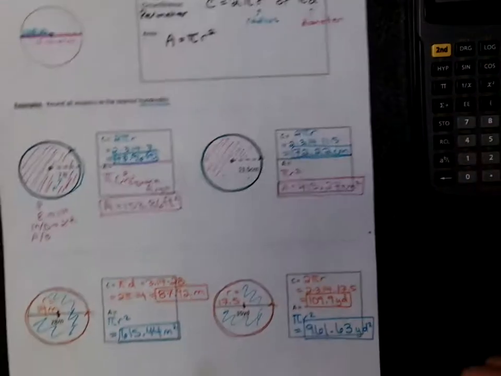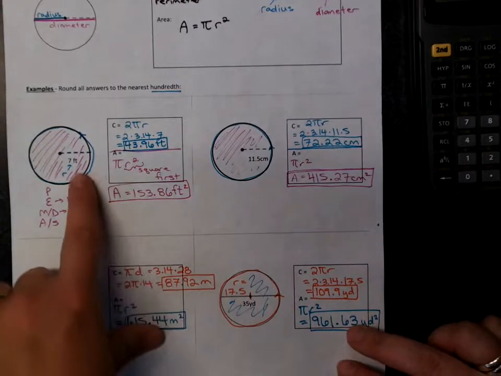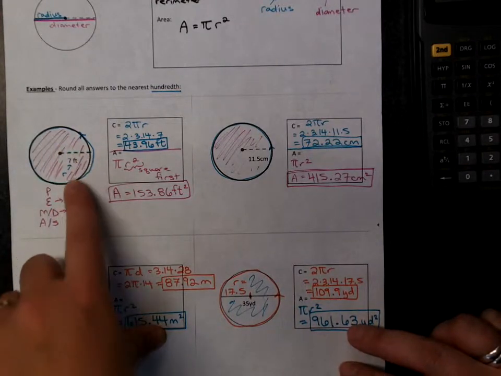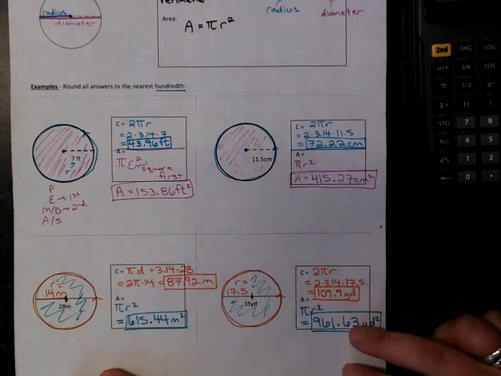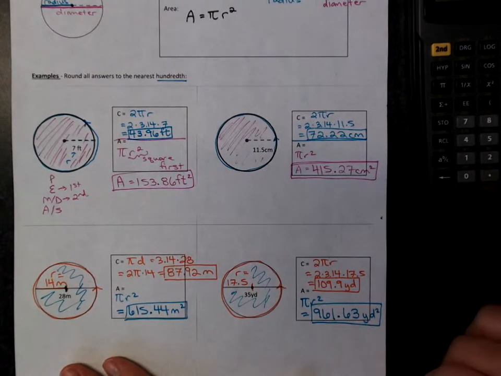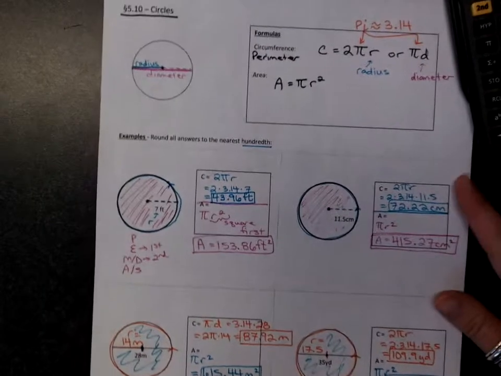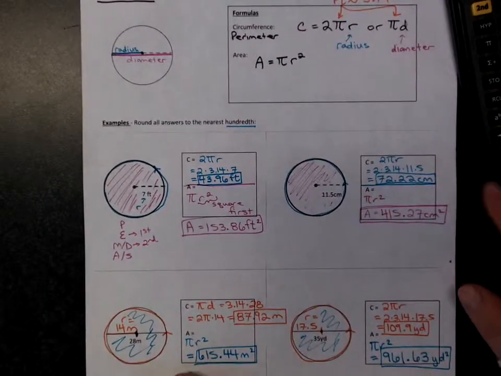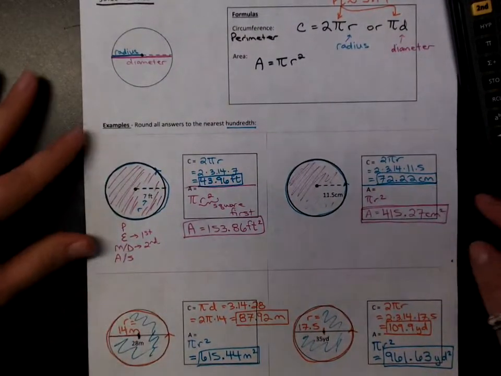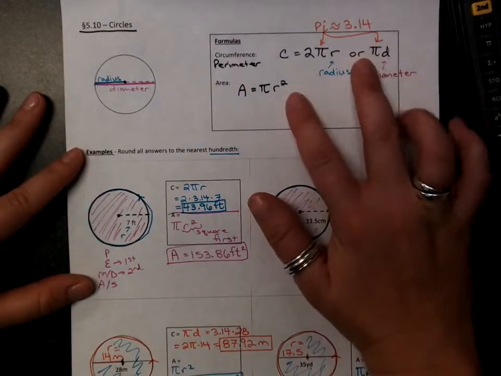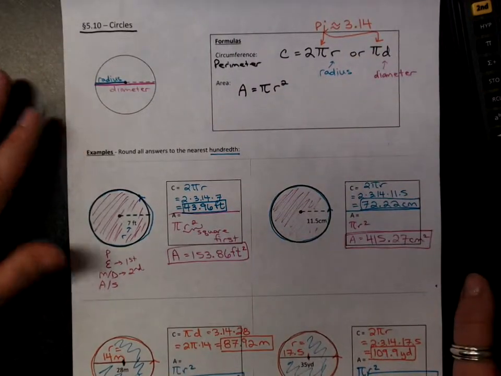So perimeter, or circumference, is like perimeter. Area is just the same as it was. Circumference is the distance around the circle. Area is the space inside the circle. And it's really just typing those numbers into your calculator. So I would say circumference and area of circles is, again, relatively straightforward. You're just plugging into a formula. You don't have to memorize either of these. They are both on your formula chart.